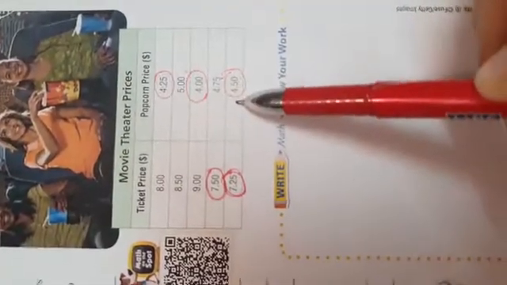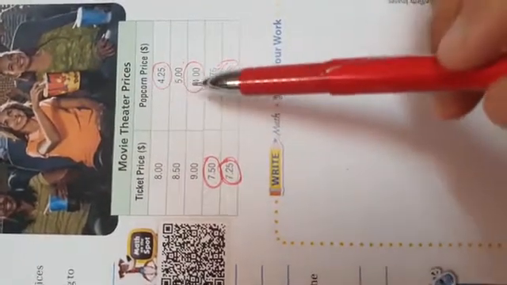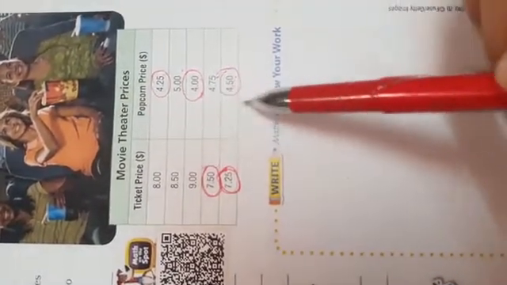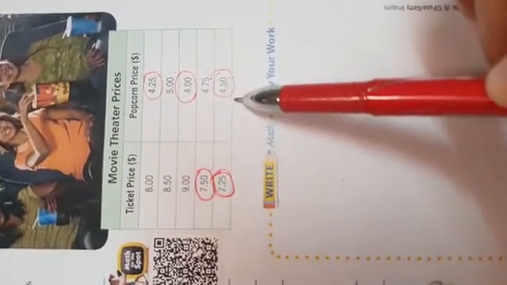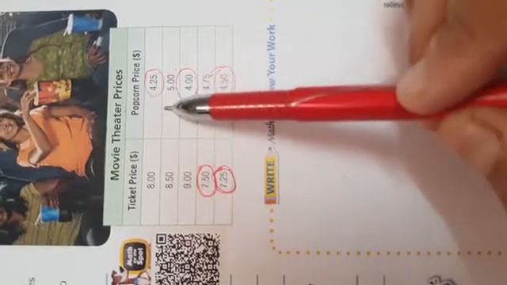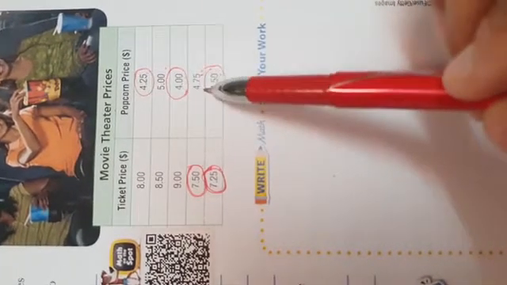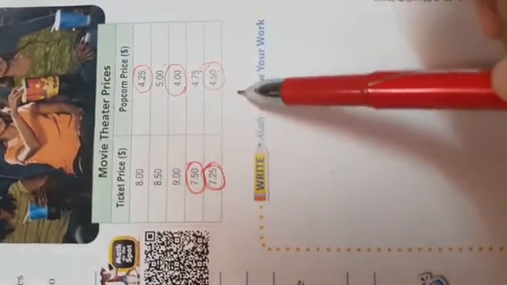Let's check. So these are the prices of the popcorns from the table. Is every price of popcorn greater than or equal to 4 in this table? Check. All the prices should be greater than or equal to 4. Is it? Yes.